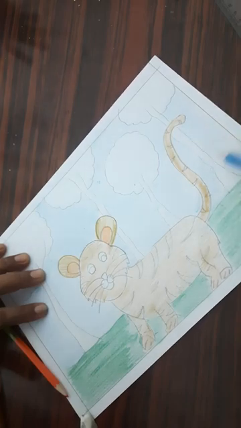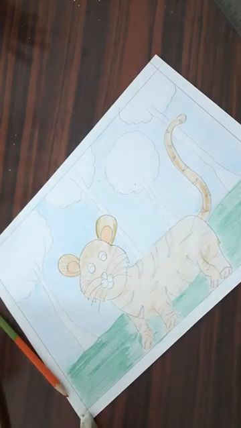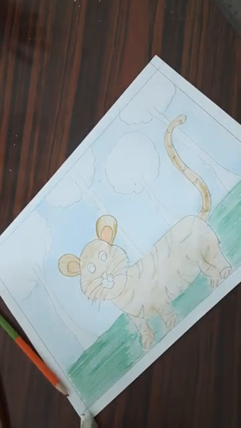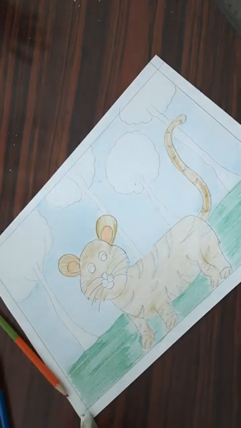If you see, I am coloring in a single direction, children. From top till bottom, I am using a single direction, right? So even you have to do it in a single direction. It's very, very important, children. If you do it in a single direction only, it will look neat.